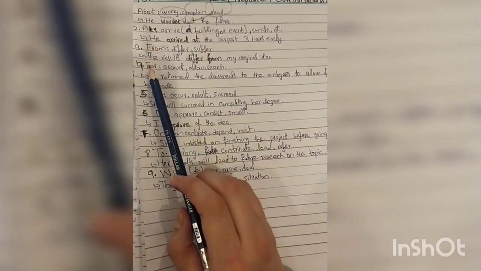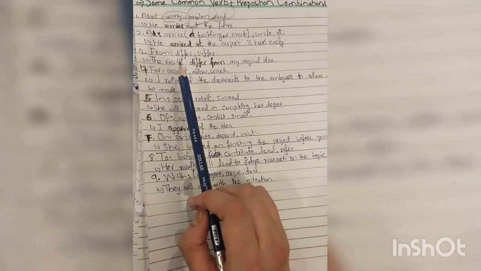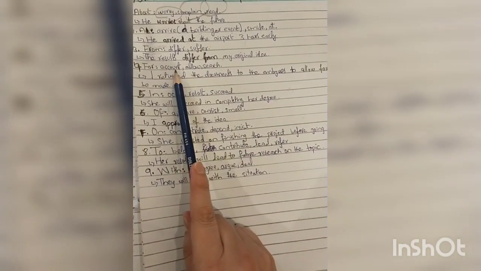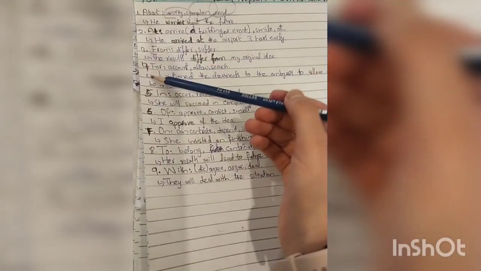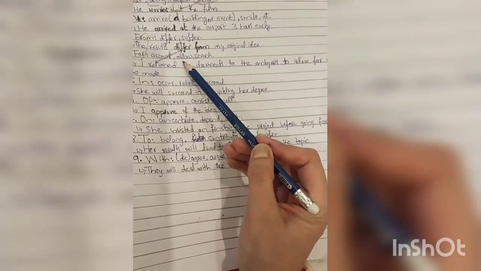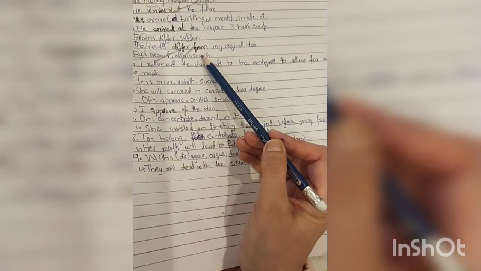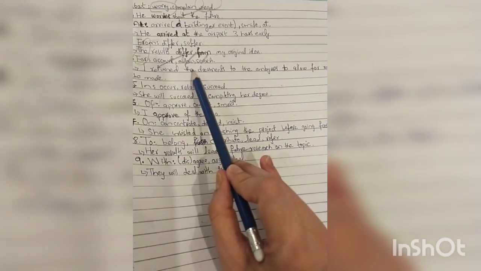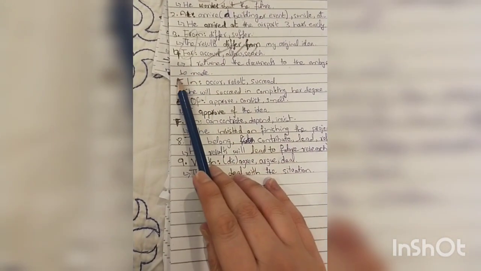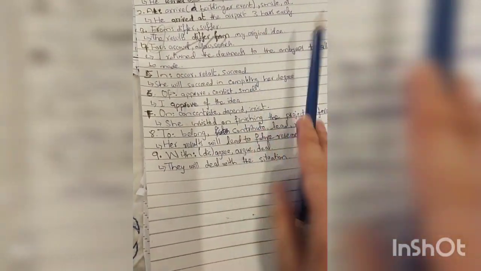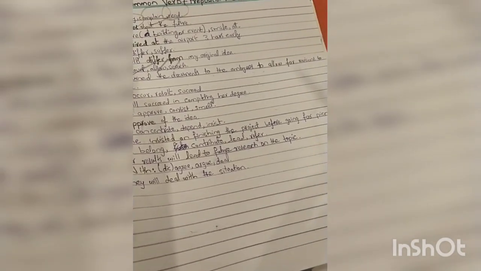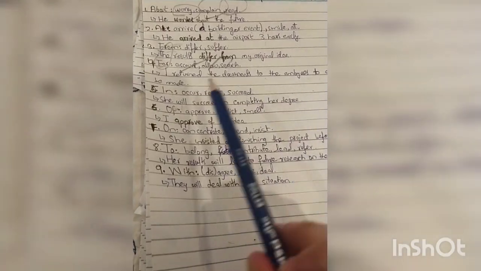Then we have for, and where do you use for? Account for, allow for and search for. What are the different verbs where you use the preposition for? It's with the verb account, it's with the verb allow, and it's with the verb search. For example, I returned the documents to the employees to allow for revisions to be made.